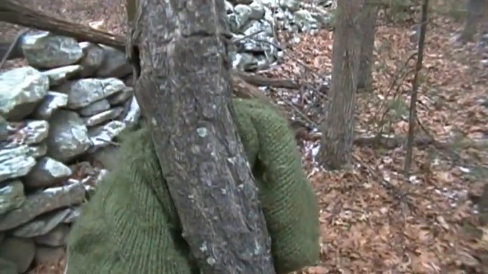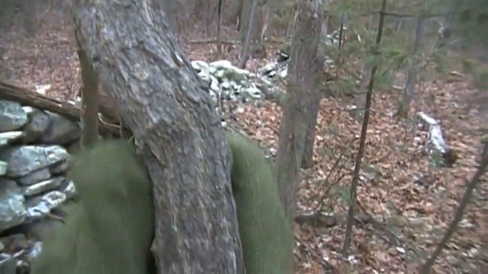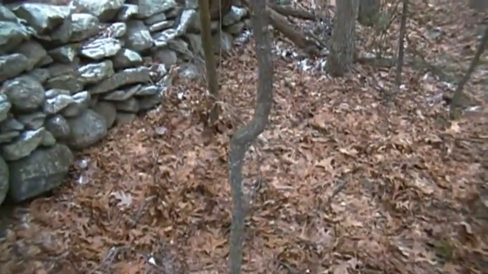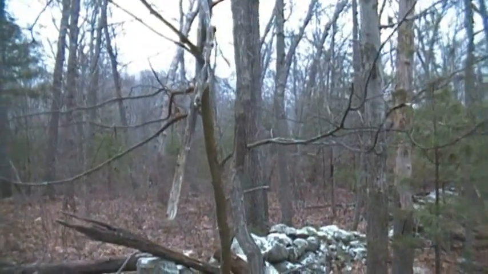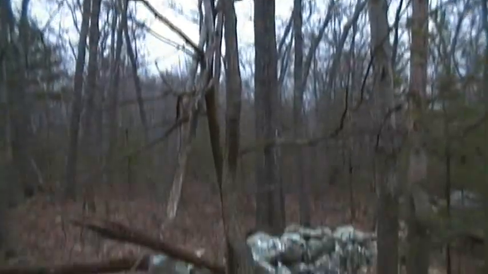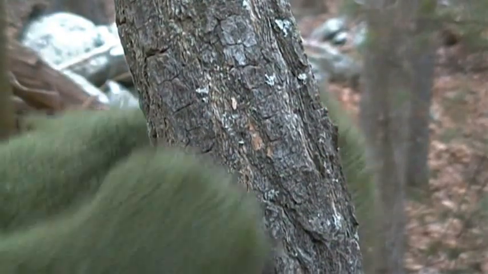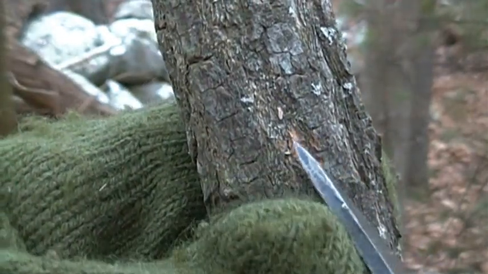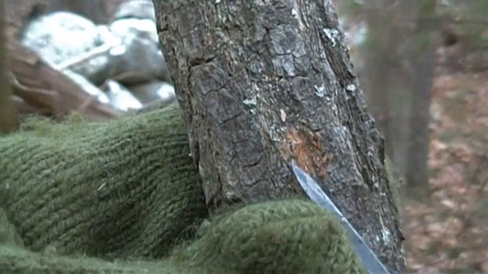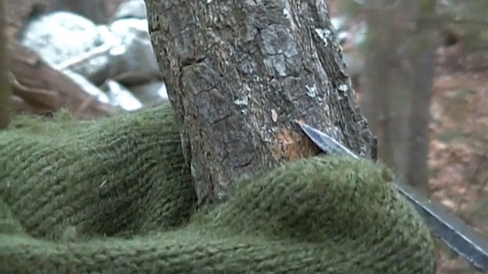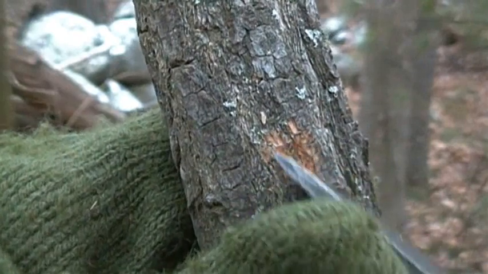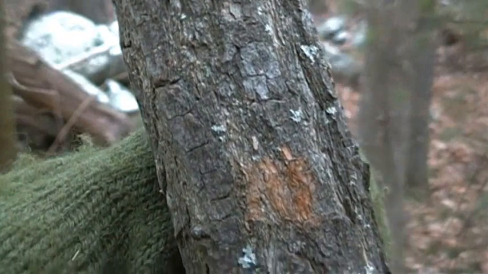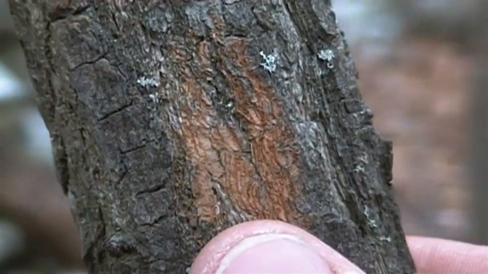This particular tree is sassafras. It's very easy to pick out by its growth pattern, you know? It just grows very strange, as you can see. Now, another way to identify sassafras is by looking at the bark underneath. And just slightly rub this a little bit, take off the outer bark, and you'll notice that it's strikingly orange. Very orange.